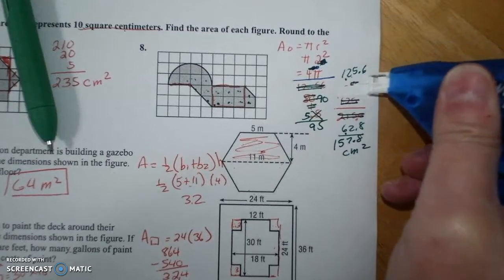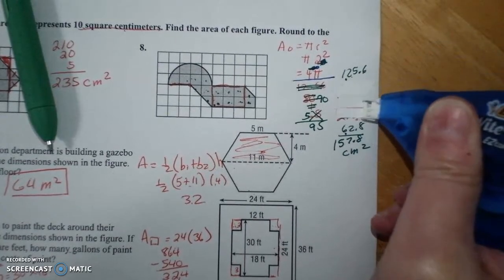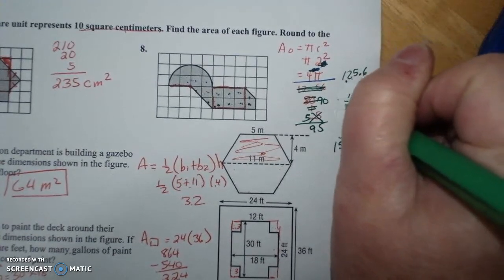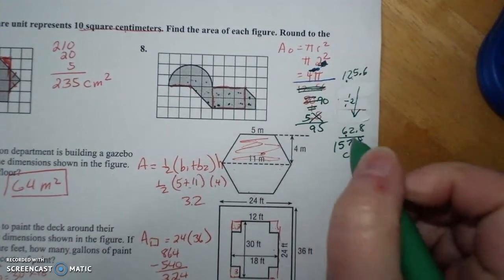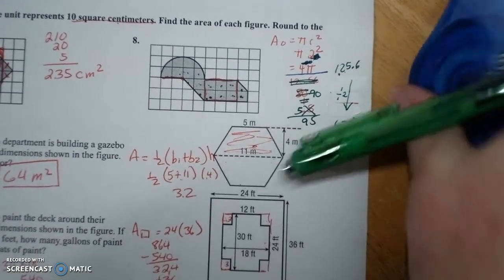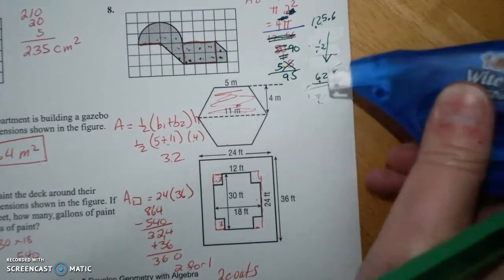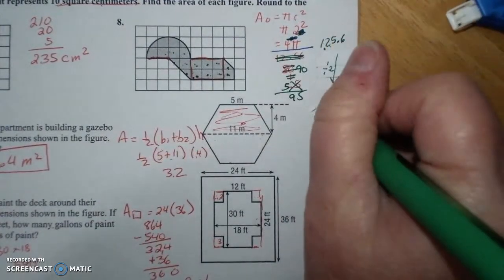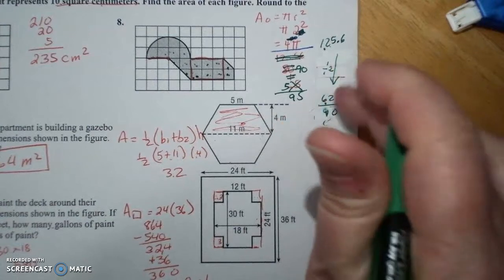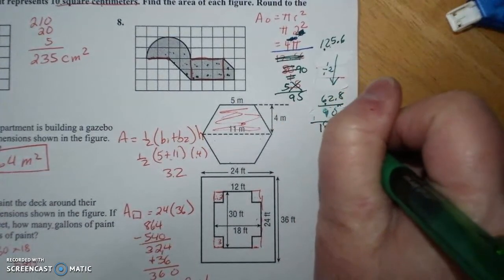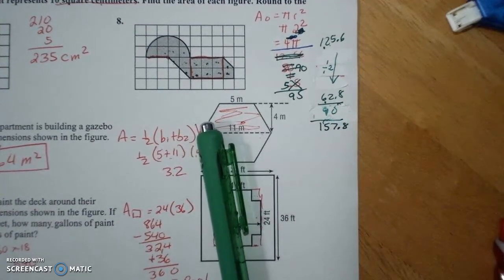So let's see. This is my circle. And to get here, I divided by 2 to get my semicircle. And then I added that to what I counted, which is 90. My whiteout is all messy. And that would have been 157.8. So yes, I was just thinking all of this was crazy.